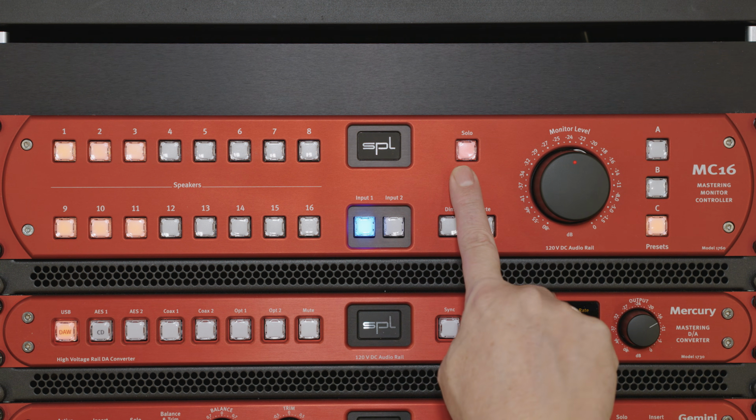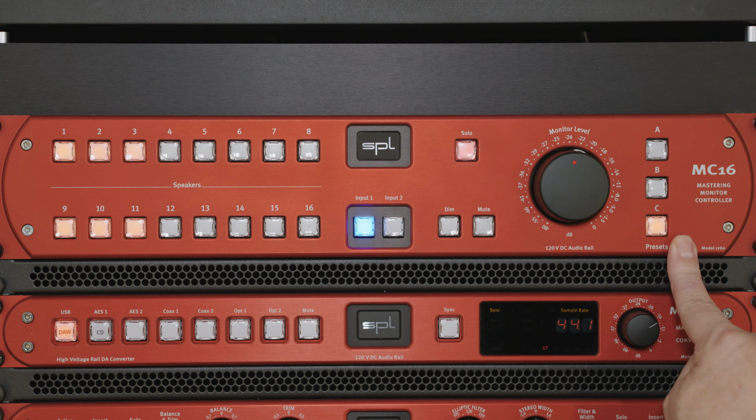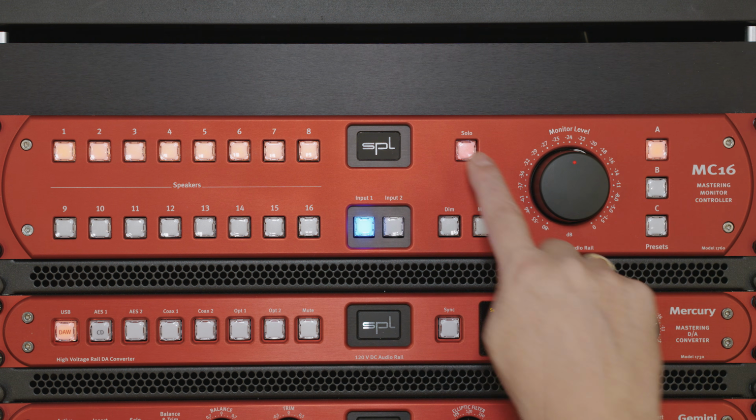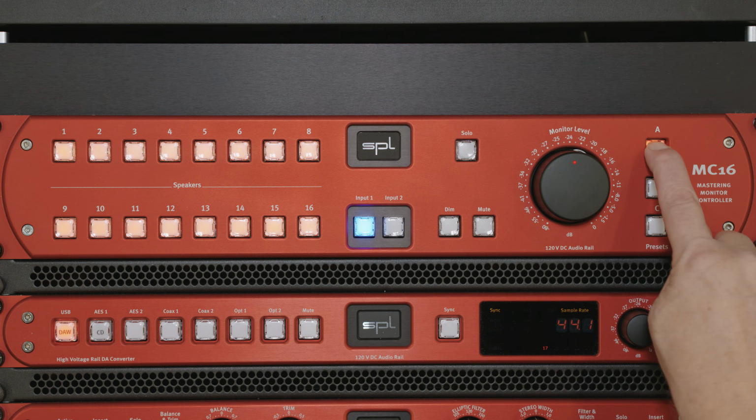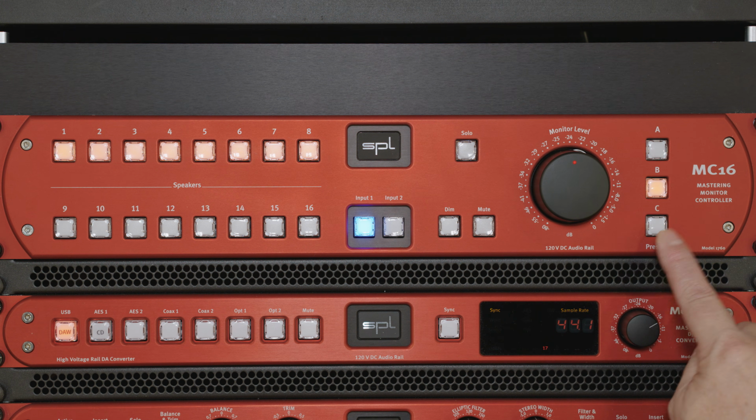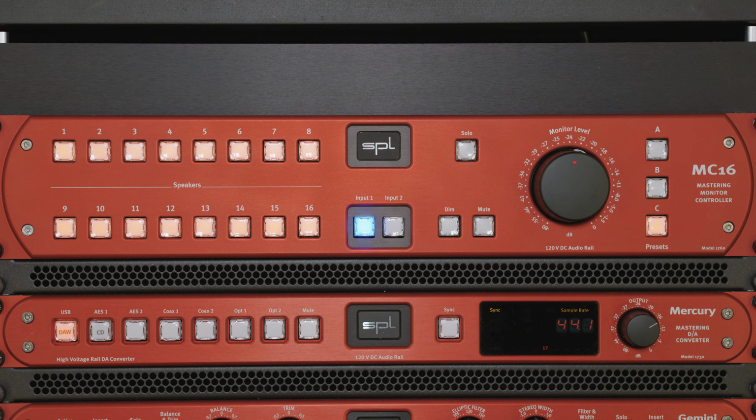So now in solo mode, we can listen to all of the front speakers. These are all the height speakers, and these are all the bottom speakers. Switching solo off gets you back to the original configurations 5.1, 7.1 and 9.1.6.